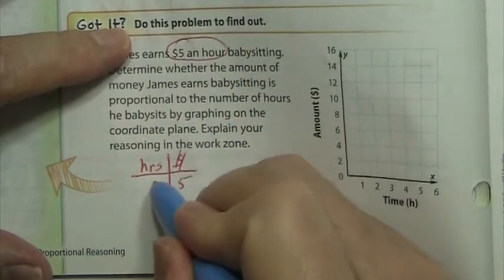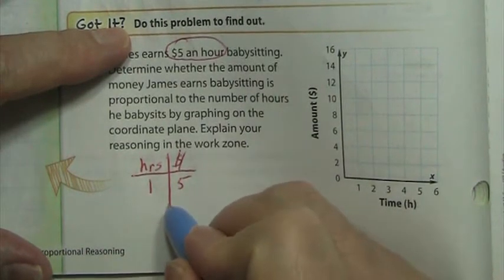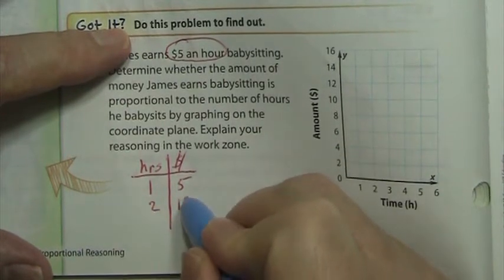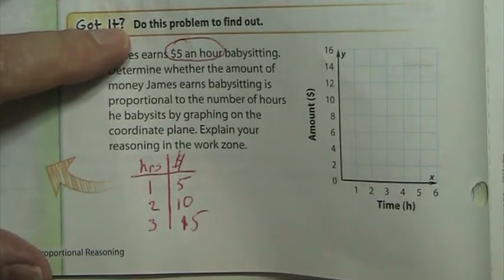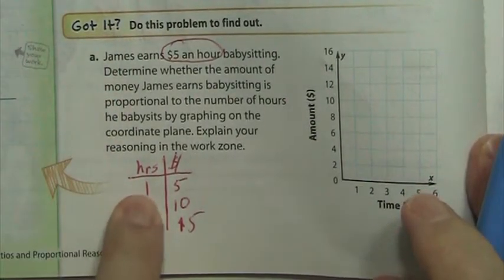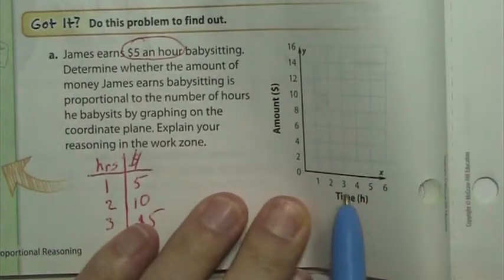So $5 for 1 hour. And that must mean he would make $10 for 2 hours. For 3 hours, it'd be $15. Right? Okay, let's graph that. So for 1 hour, $5. So I go over to the graph.